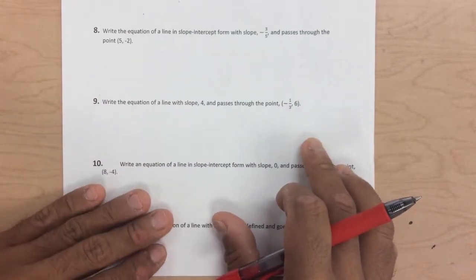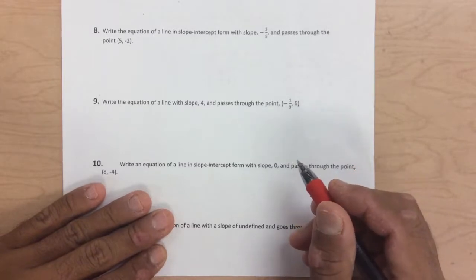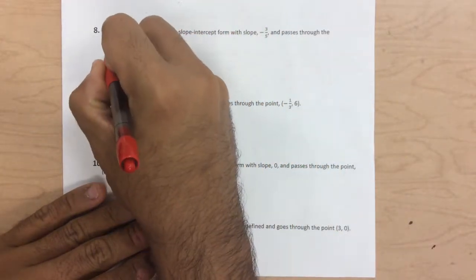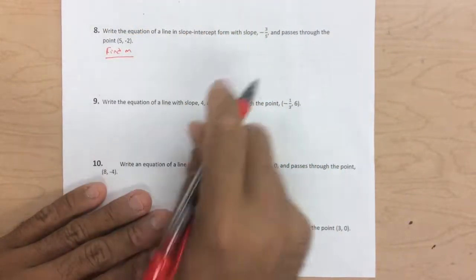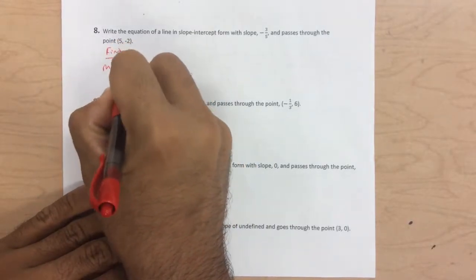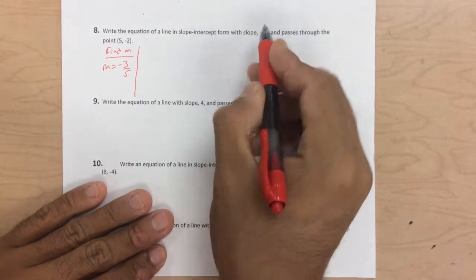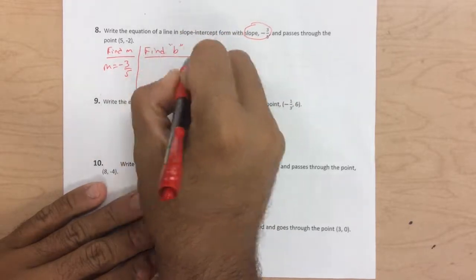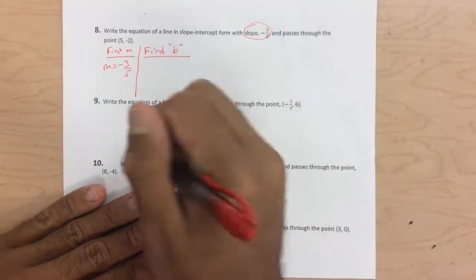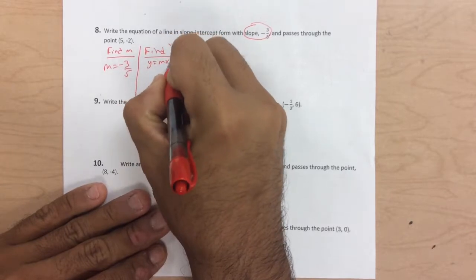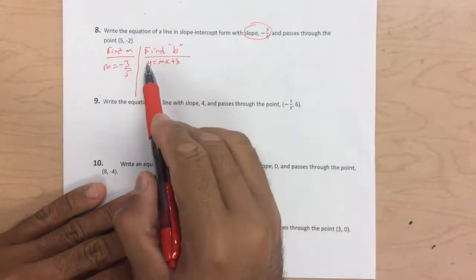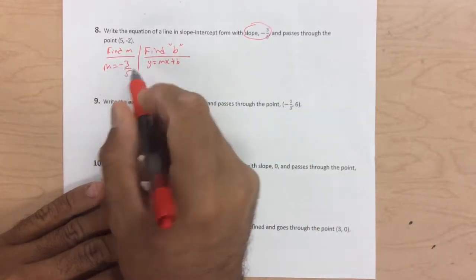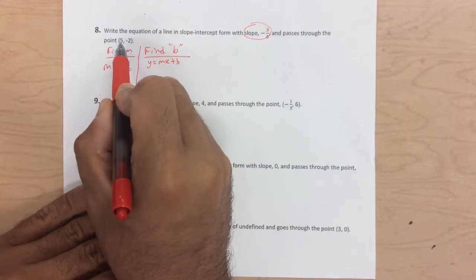Okay, so it says, write the equation of a line in slope-intercept form with slope -3/5, and that passes through the point 5, -2. So first thing I need to do is find the m. Well, the m is -3/5, because they told us. Okay. Now, finding the b. Finding the b, I'm going to need to plug everything in under y equals mx plus b except the letter b because that's what I'm looking for. So I need a y, I need an m, and I need an x. Well, that's easy because the m is the slope, which we have, and we have x and y, which is one of the points on the line.